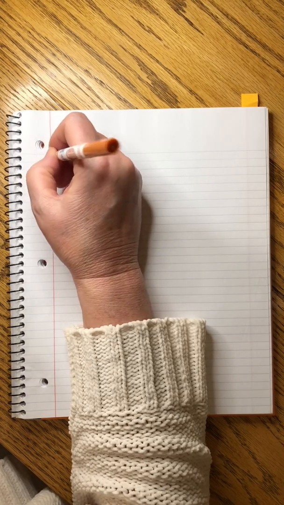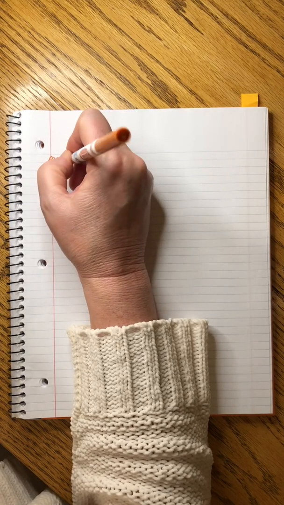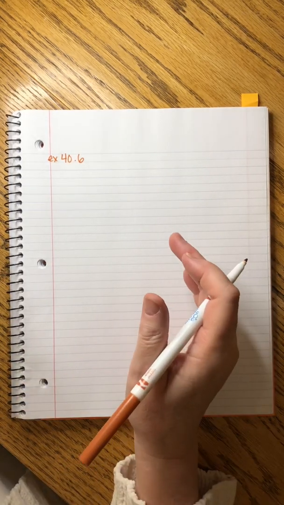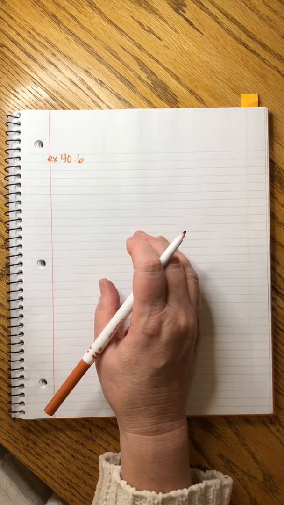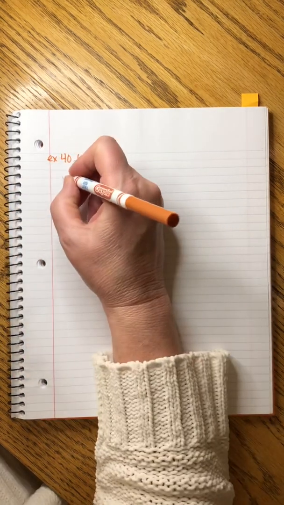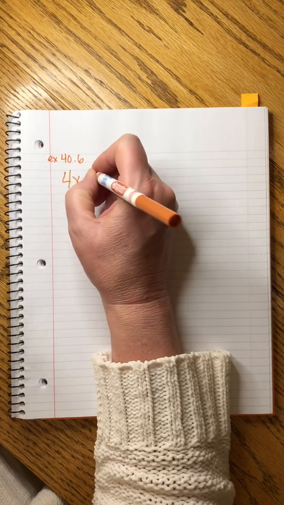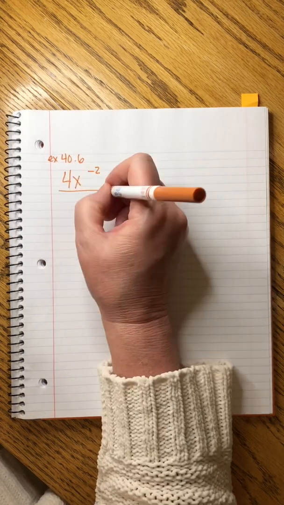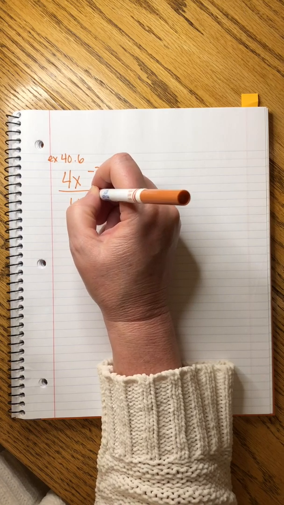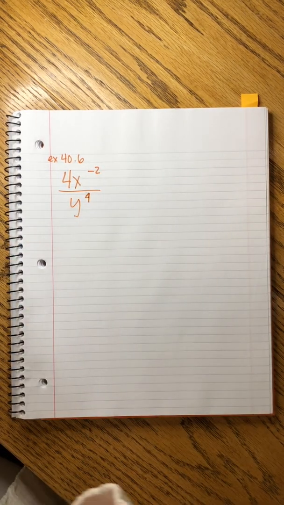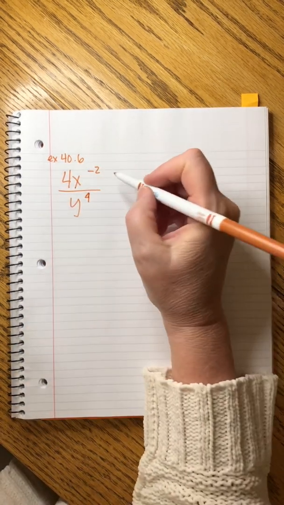Okay, example 40.6. Now what we're going to do is, instead of just having fractions to simplify, we're going to use the distributive property, multiply first, and then simplify. These problems get a little crazy. There's a lot to them, and copying them is a must, you guys. Please don't try and skip that. Y to the, that's a 4. I don't usually write my 4s that way, but I just couldn't help myself.